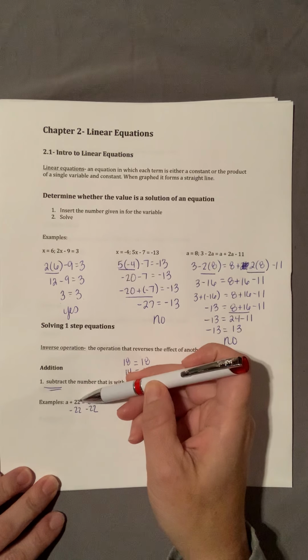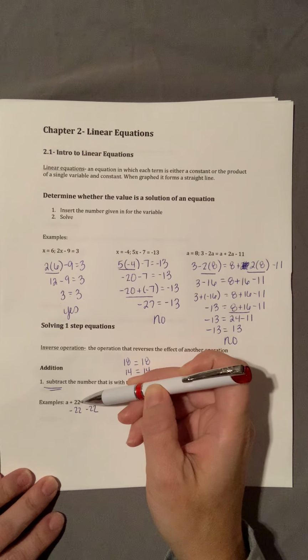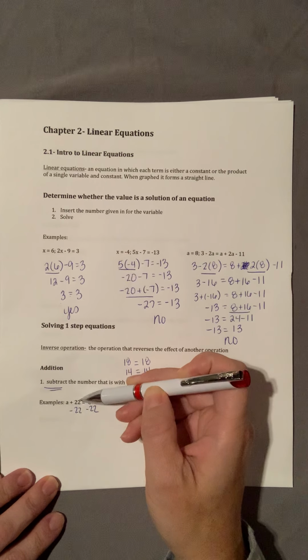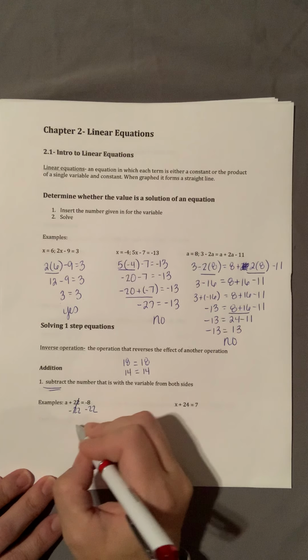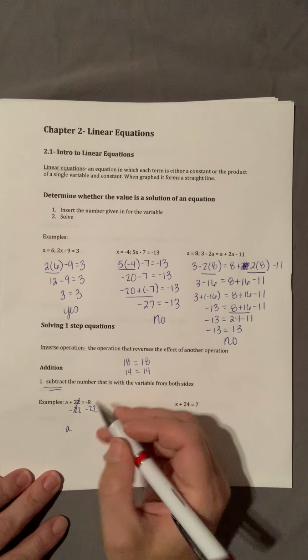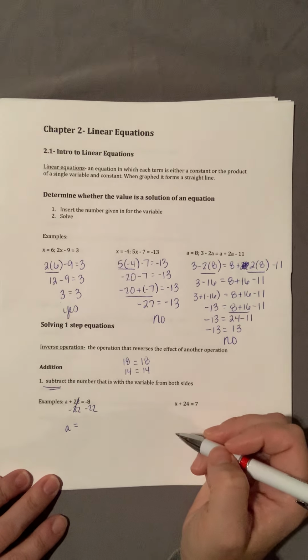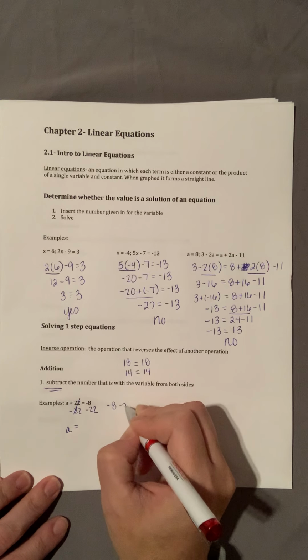So if I have a positive 22 and a negative 22, that's one of each, or that's subtraction. 22 minus 22 is 0. So it cancels out, and it's leaving you with the a on the left side. You still have your equal sign. And now on this side, it says negative 8 minus 22.